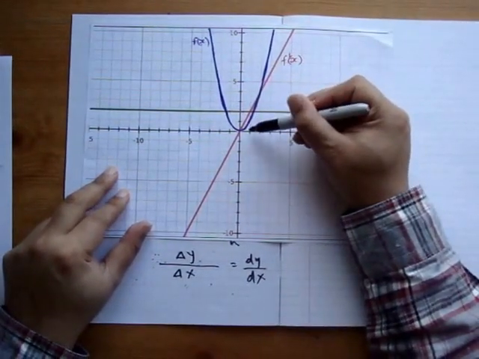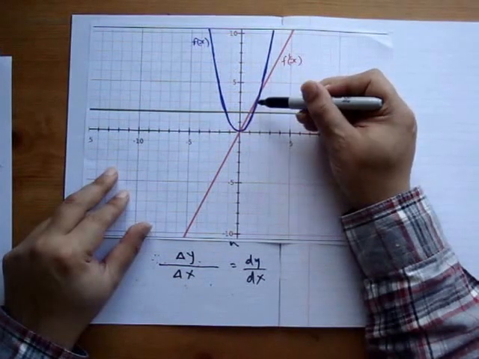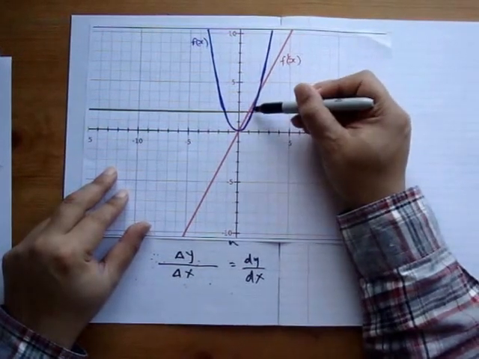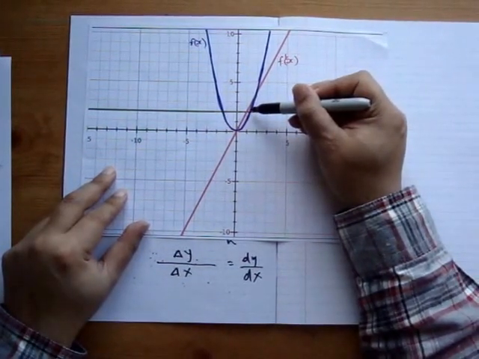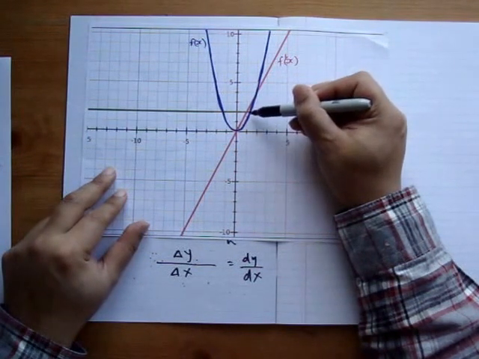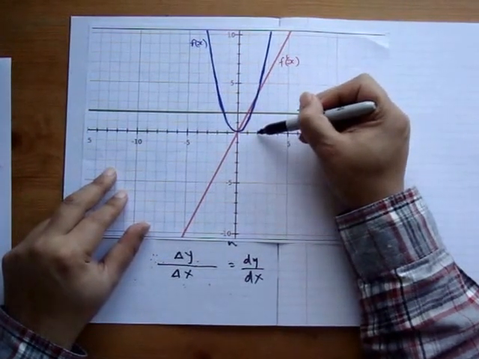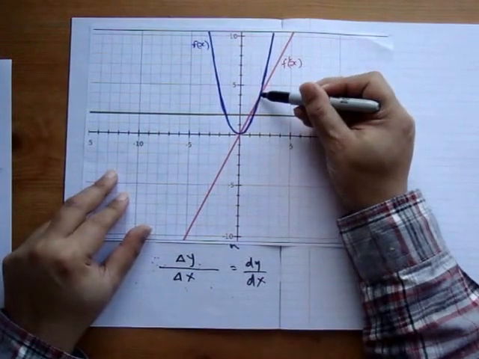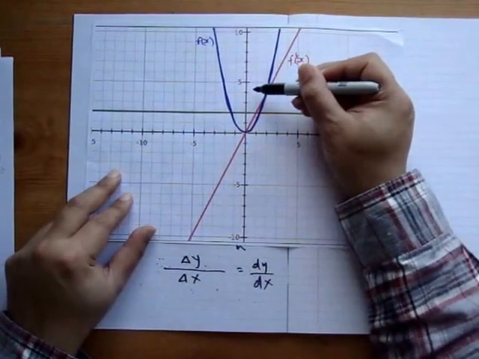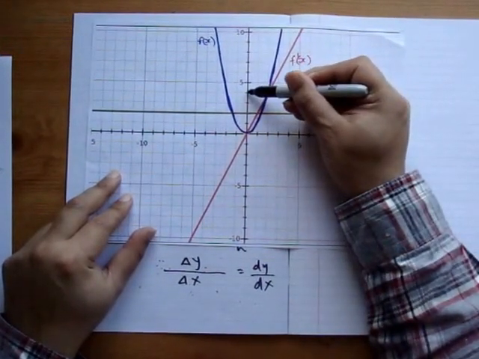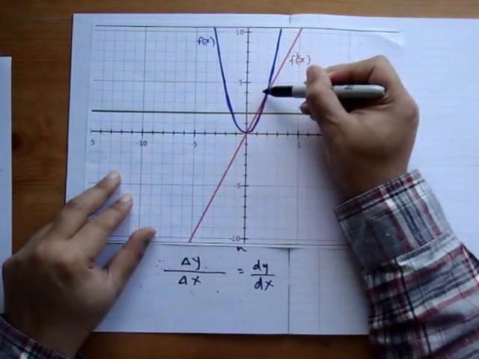If we have a look at a point on the function y equals x squared, say we look at 2, we go up to 2 and we find the corresponding y value is 4.